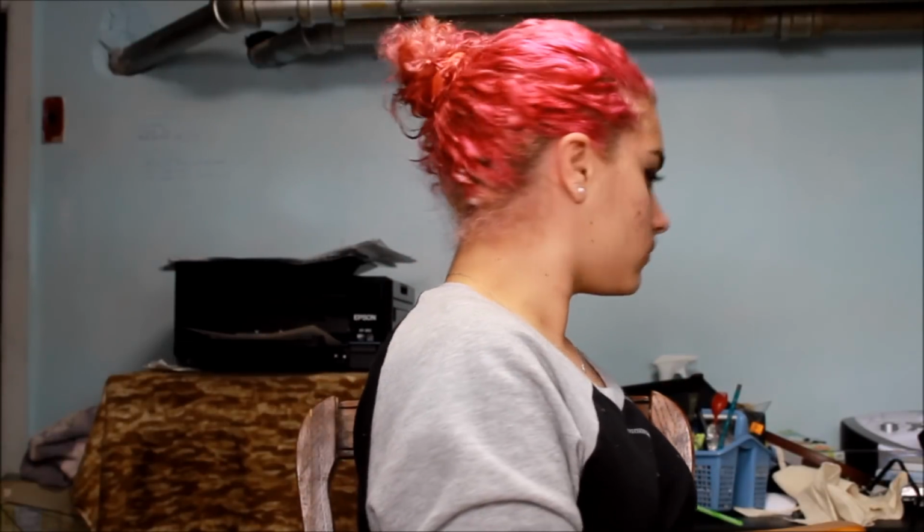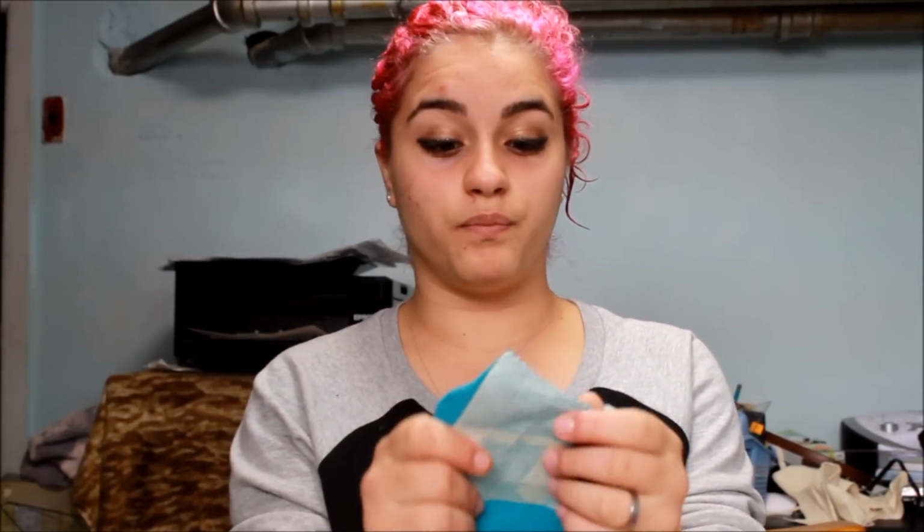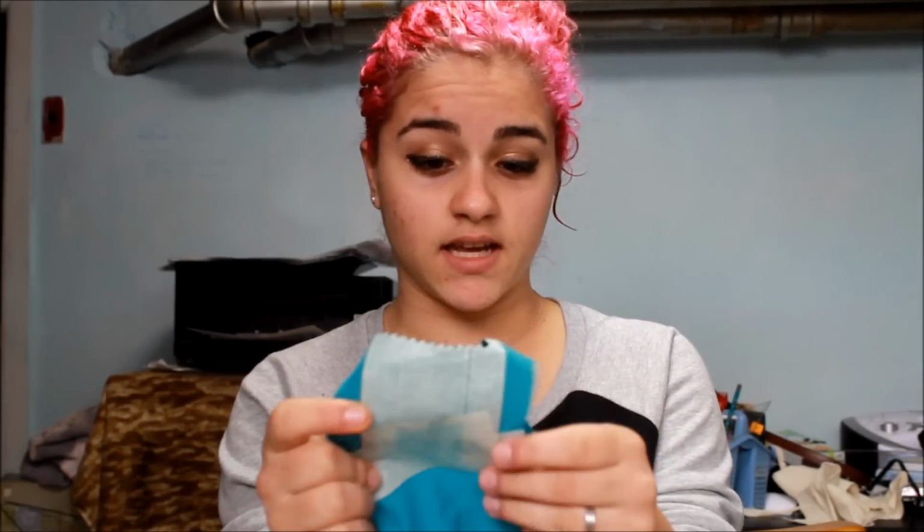If you're going to actually use fabric to make a swatch, what you do is you take the fabric. The easiest way that I've found to do it is you back it with masking tape. So this is the right side of the fabric.